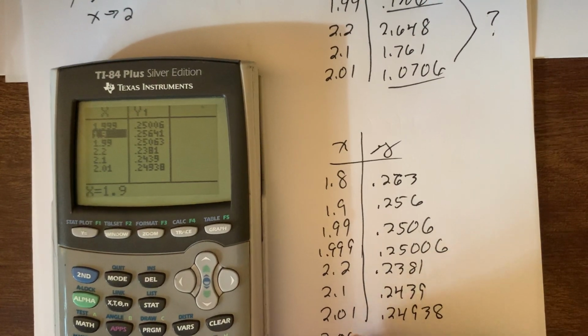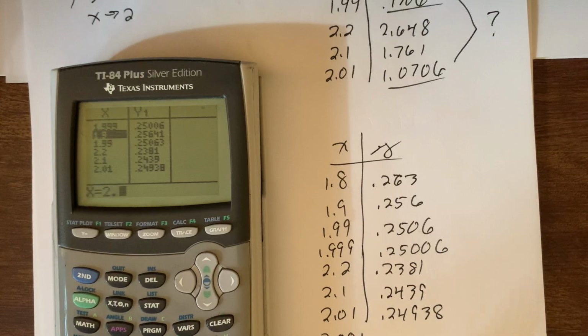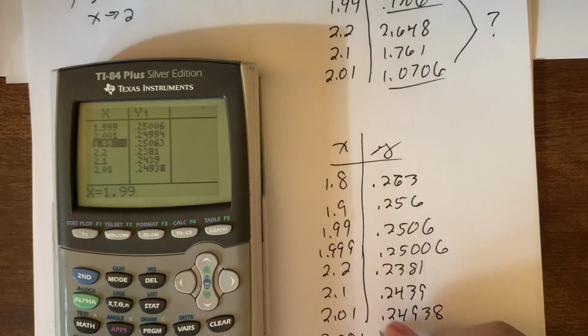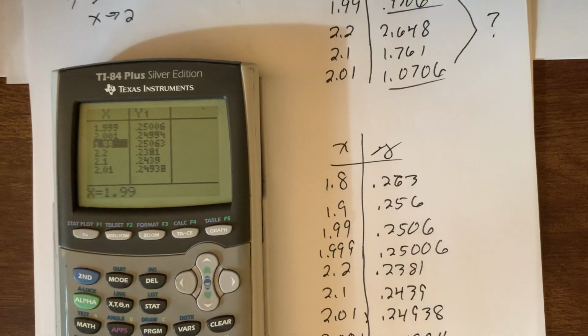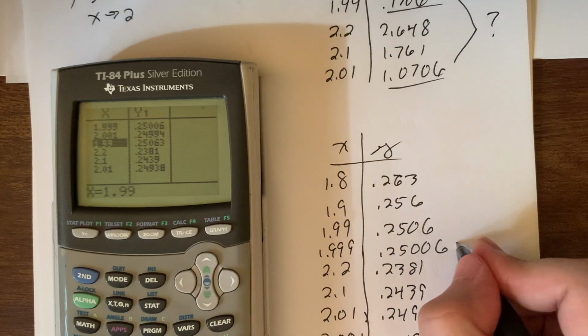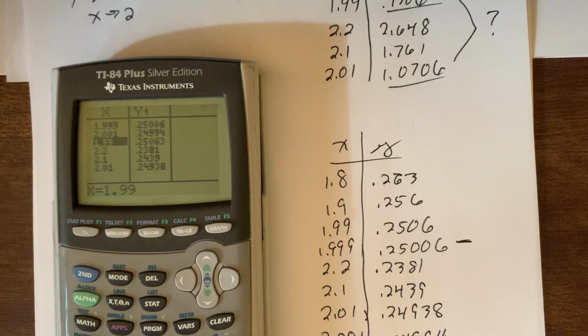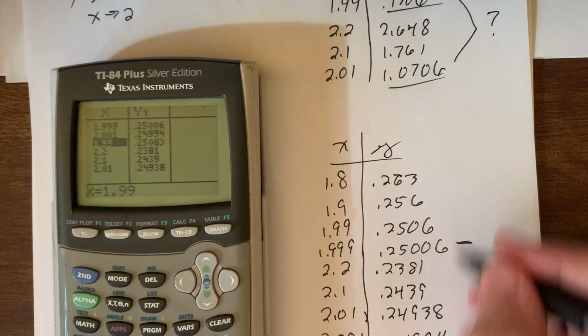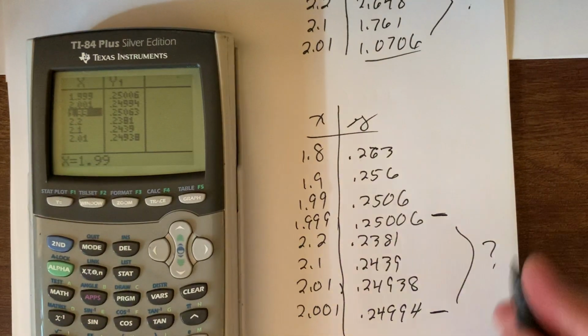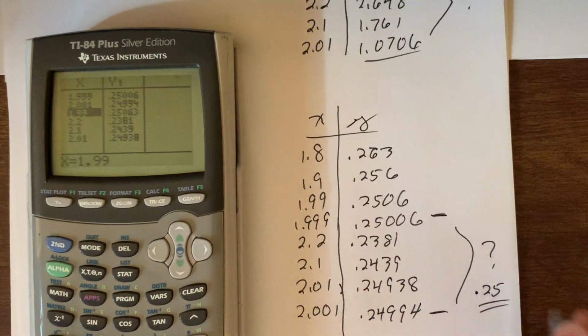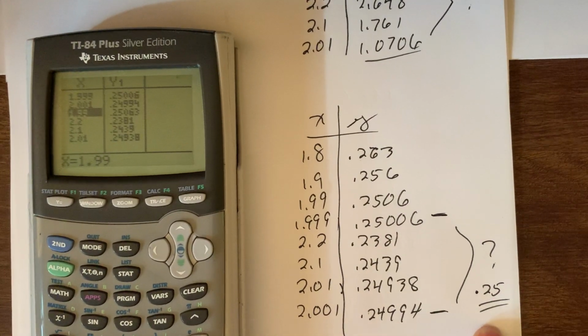And if I do 2.001, I get 0.24994. Any better? Focusing on this value and this value at the end, seeing the progression, can you see where those two are going? They are finishing at a value of 0.25.